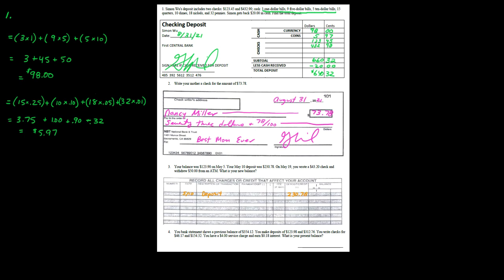Looks like I forgot to put the beginning balance. The beginning balance was 123.90. So I'll go ahead and put 123.90. And because it's a deposit, I'm adding the 230.78. And that's going to give me a new running total here in the white line of 354.68. So remember, the dark lines are the changes, the white lines are the new balances.